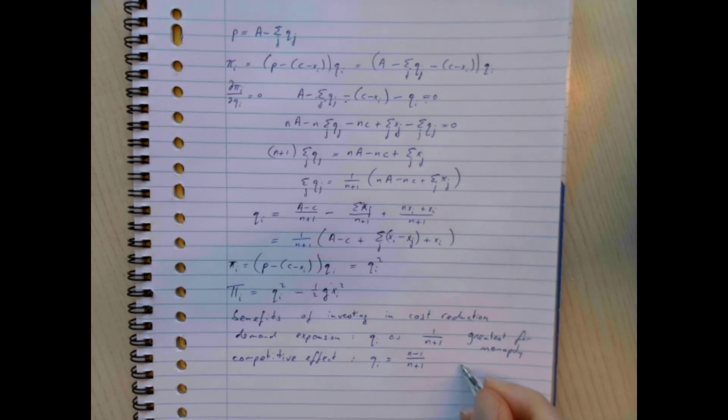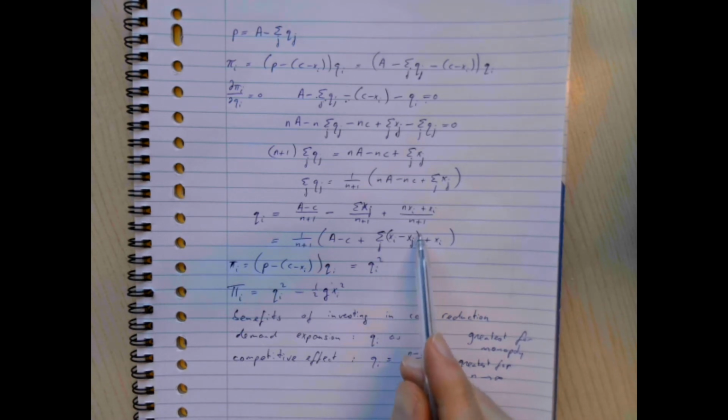So this is going to be greatest for n big, or n going to infinity, so to full competition. So the larger n is, so the more competition there is in this Cournot market, the larger the benefit that you get from this particular term, in the sense that there's more firms that you want to outperform and that you want to grab their market share from.